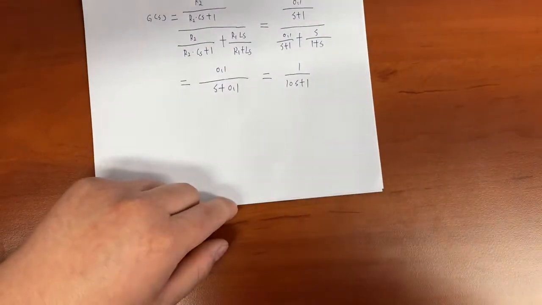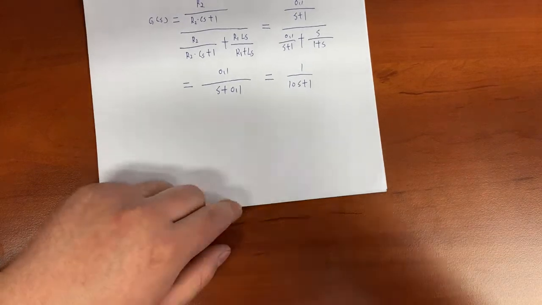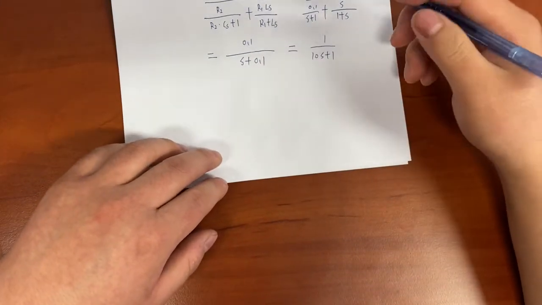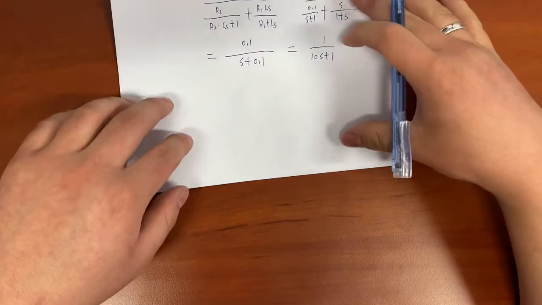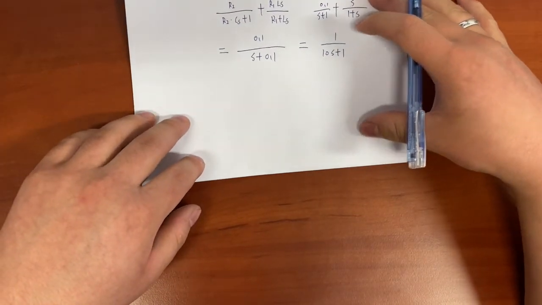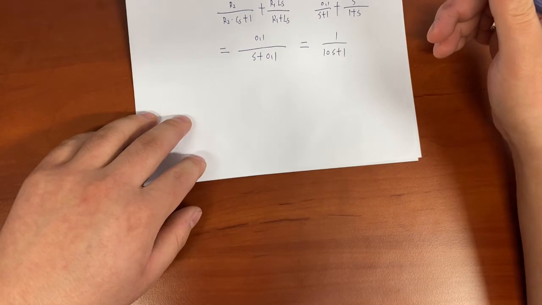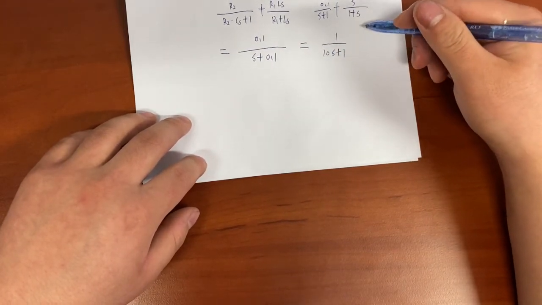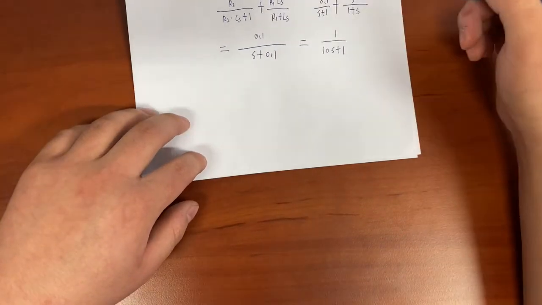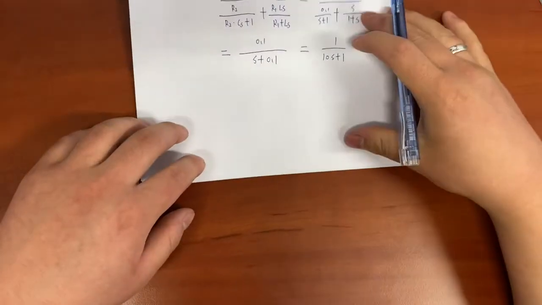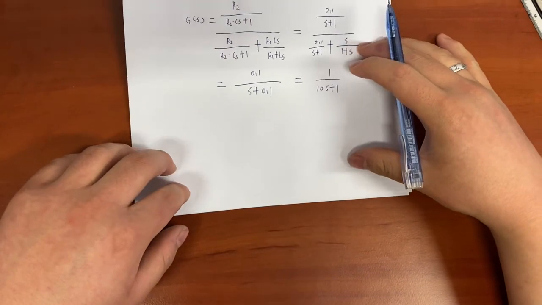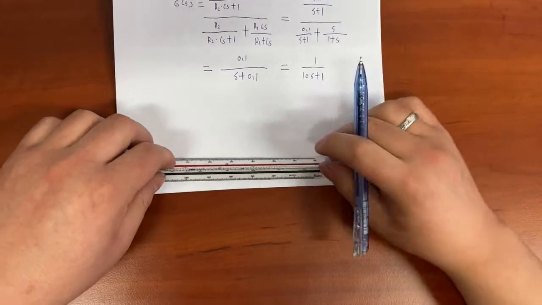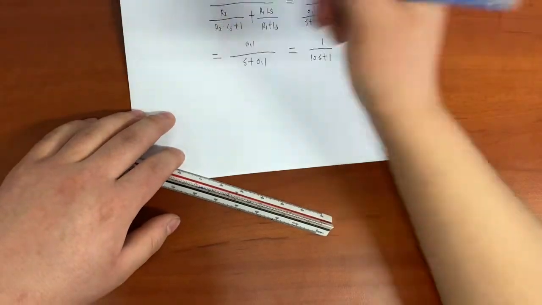The reason we did that is we need to get a basic transfer function for the Bode diagram, and as we learned from the lecture, this transfer function is the one-time-constant proportional type. So then we can draw the Bode diagram.